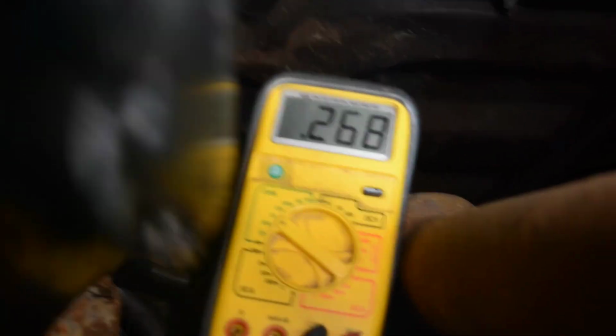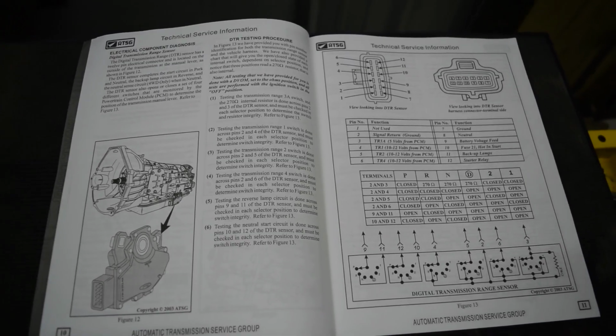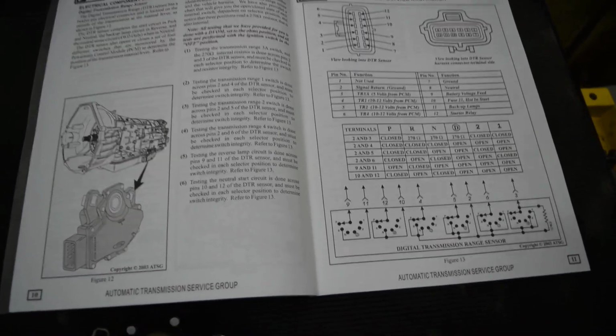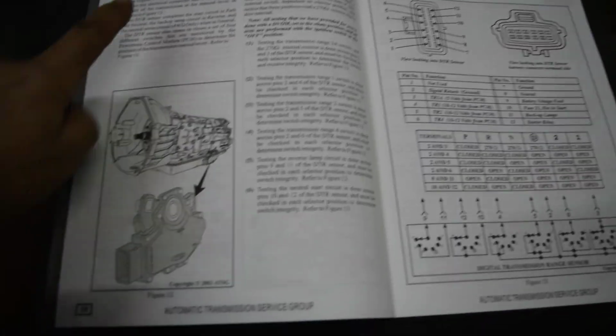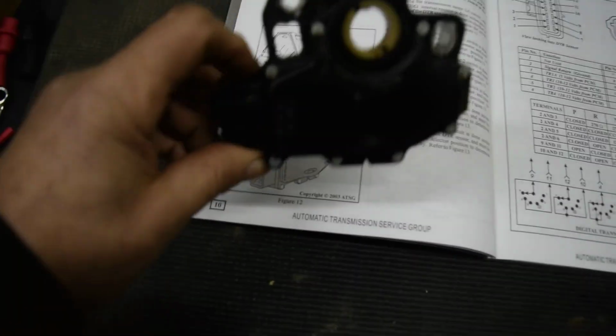So that lets me know that my fancy neutral safety switch is bad. Let's go ahead and get that thing changed out, and then we'll run the test again. I know that earlier in the video I called this a fancy neutral safety switch. I figured I'd get in the book and show you. It's actually called the Digital Transmission Range Sensor. And as you can see, there it is.